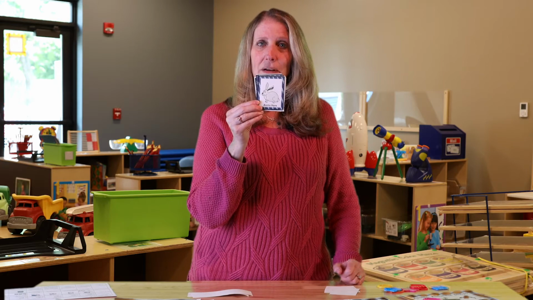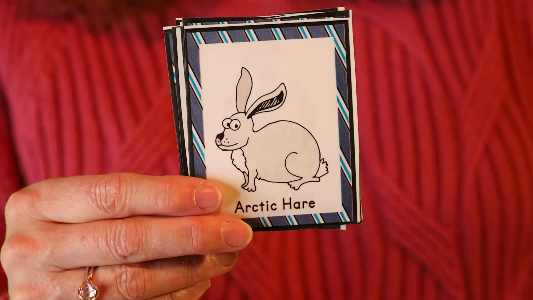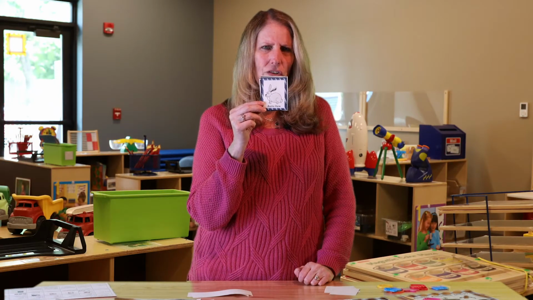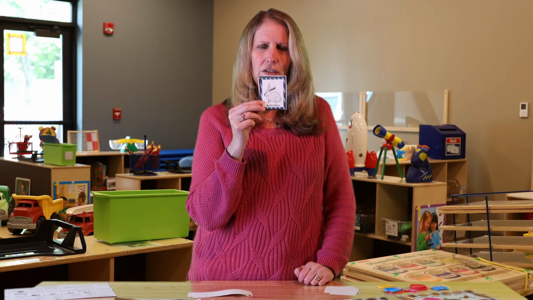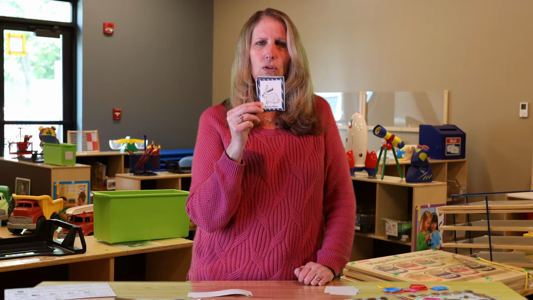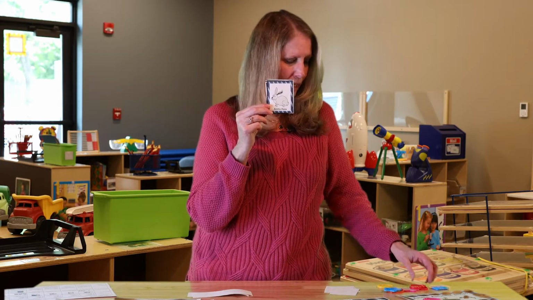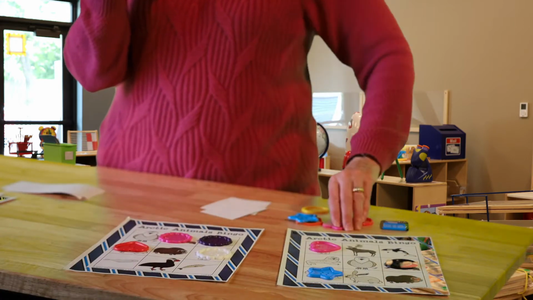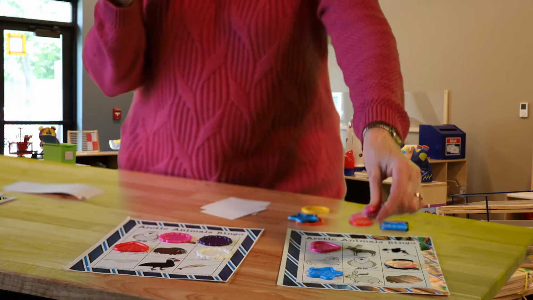That's right, it's a bunny rabbit. But this bunny is called an Arctic hare, and he has extra thick fur and extra layers underneath that so that he can live where it's cold all the time and not get too sick. So if you have an Arctic hare, put something on top of it.